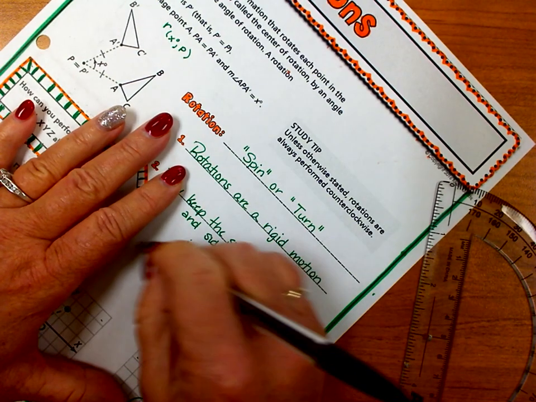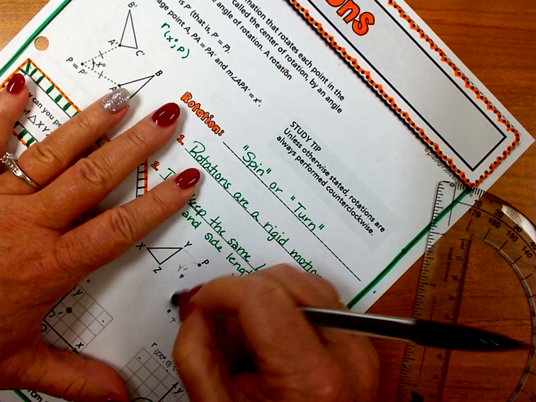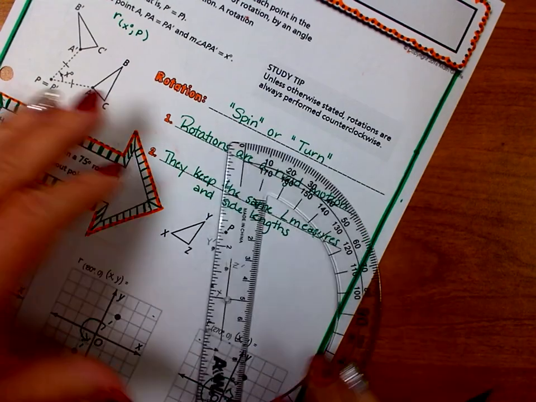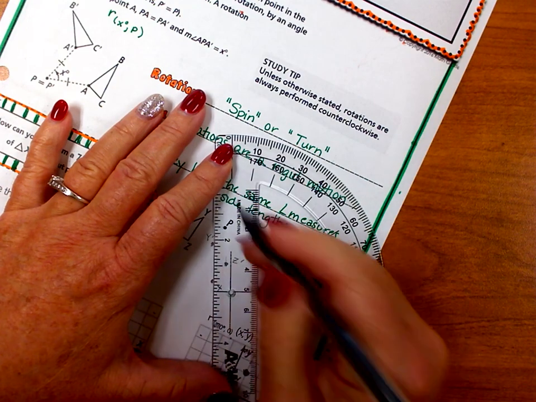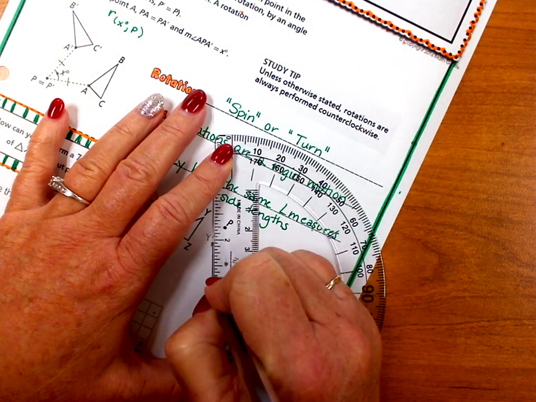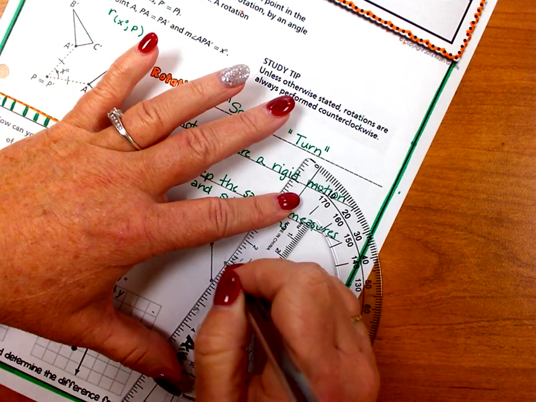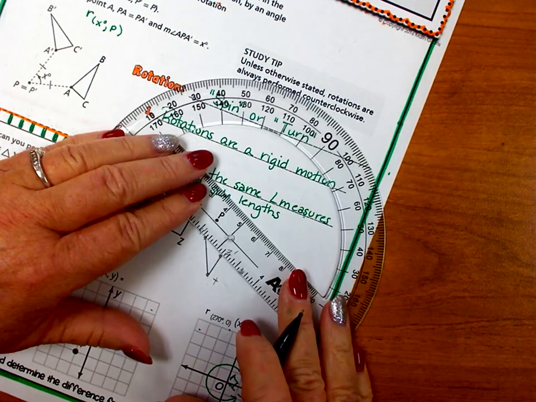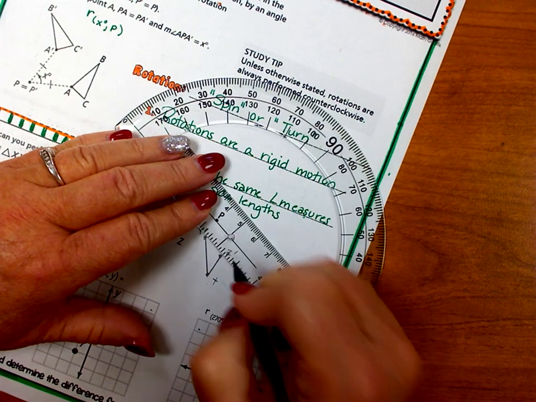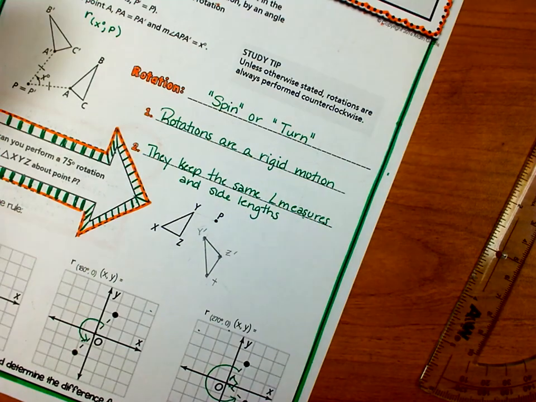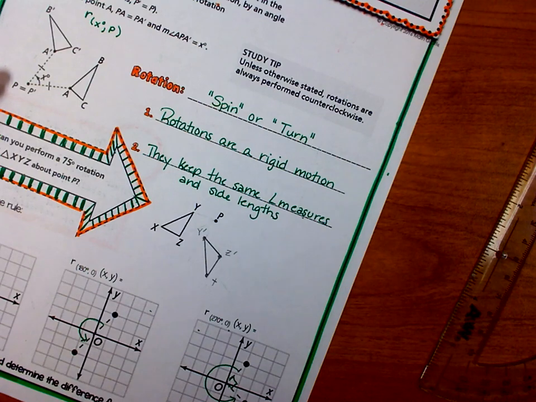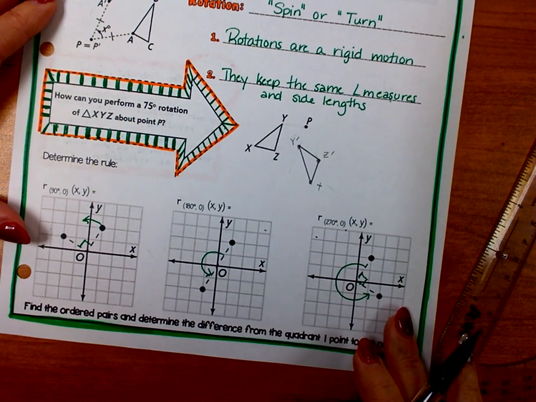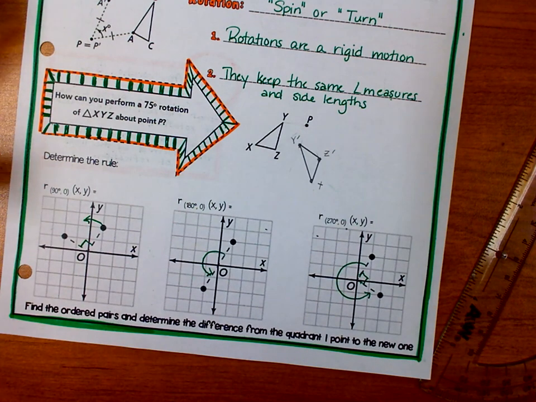Now I'm going to get rid of these lines and connect my points. And I have my triangle rotated 75 degrees around point P. Okay, now let's take a look at some coordinate geometry and some rotations that go with this.